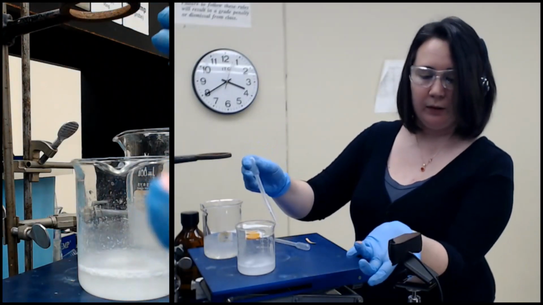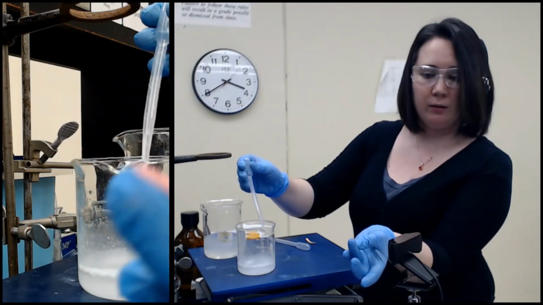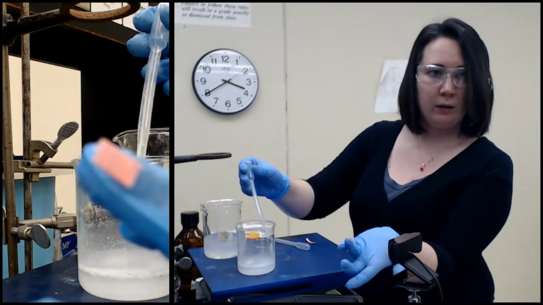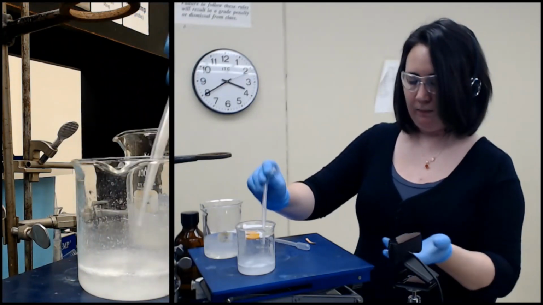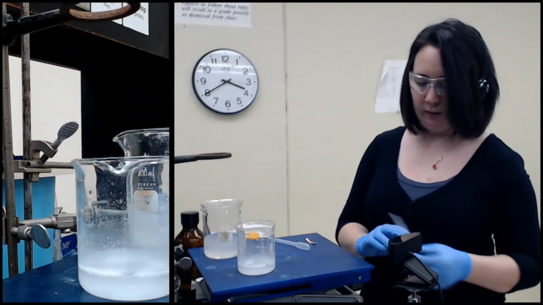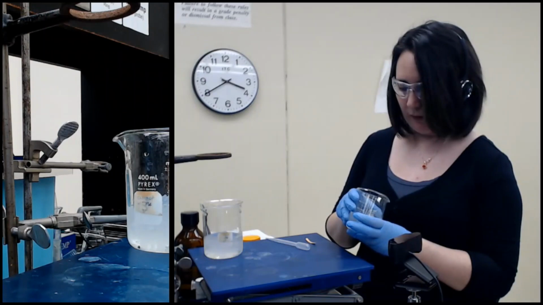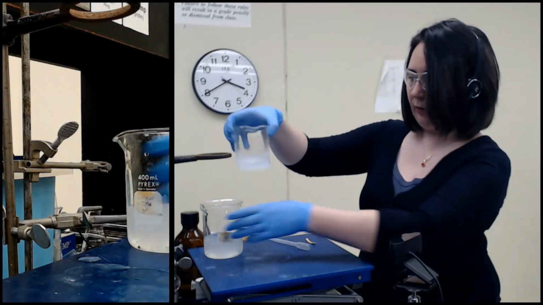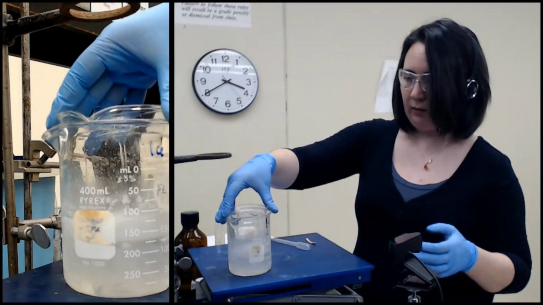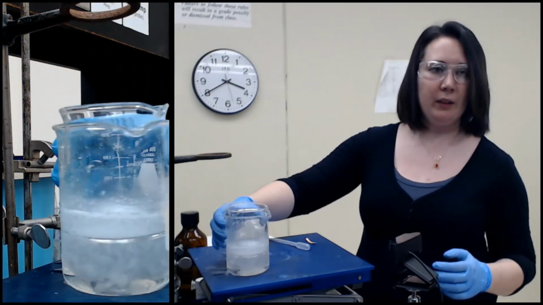Okay, so it's a good strong pink color. It's hard to see, but okay, no real change there. Seems like it is done. So what I'm going to go ahead and do is just let it sit on ice.